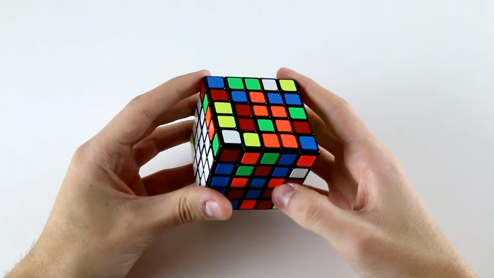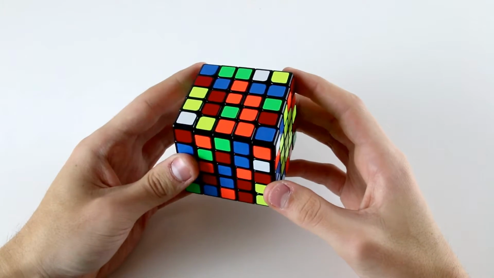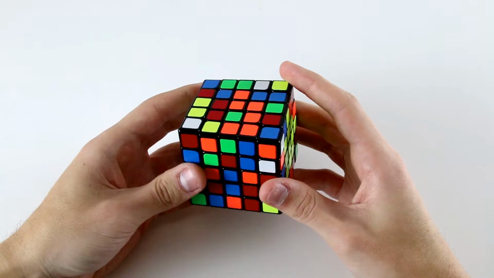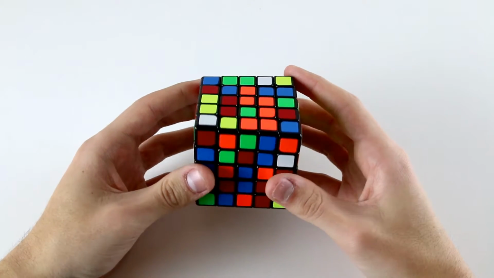Now in this example, I'm going to solve the last 4 centers first and then solve our last cross edge. In the next example, I'm going to solve the last cross edge and then solve the last 4 centers.